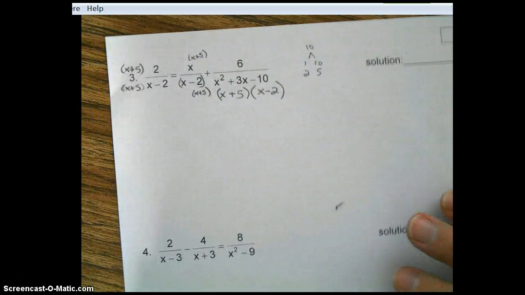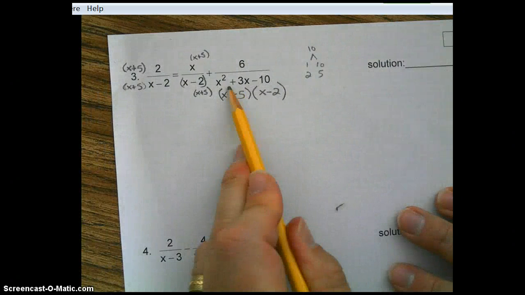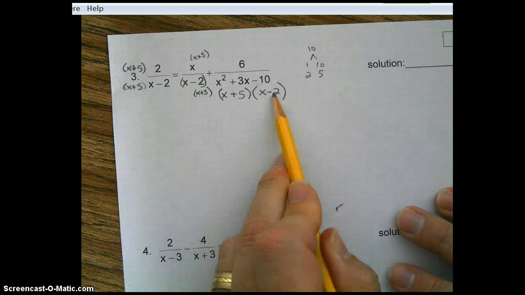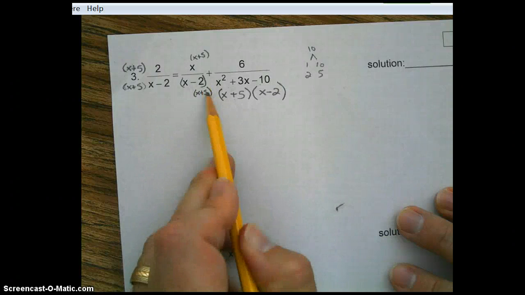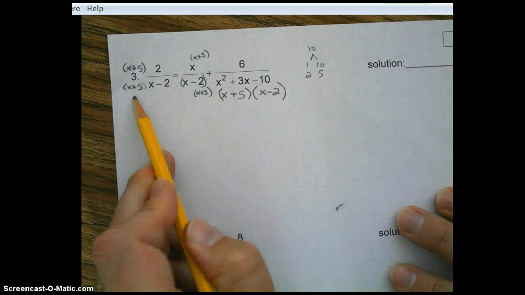Okay? Common denominator. Factored this: x plus 5, x minus 2. So this needs an x plus 5. This one needs an x plus 5.